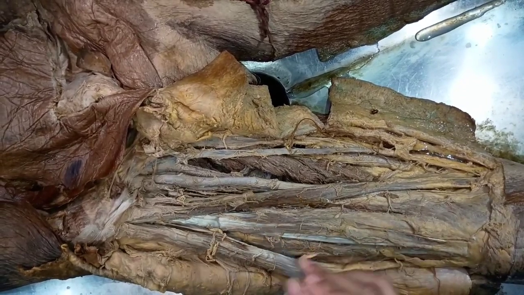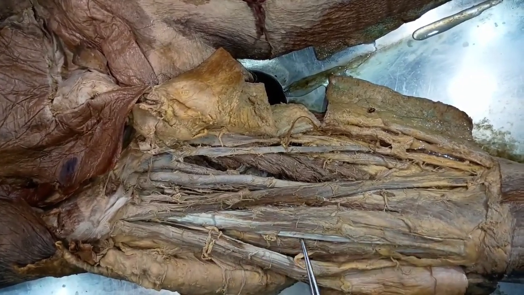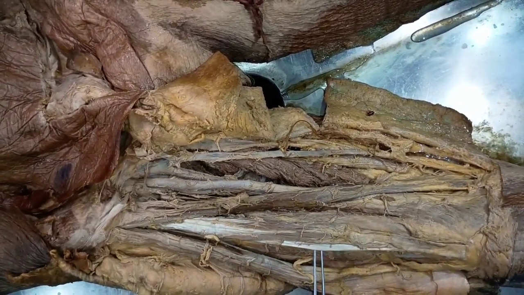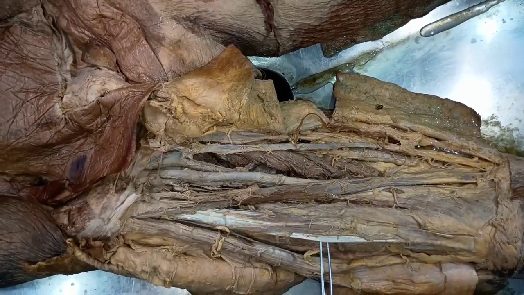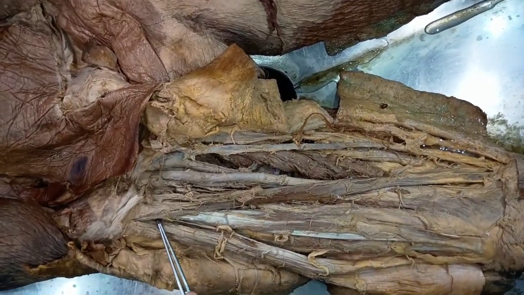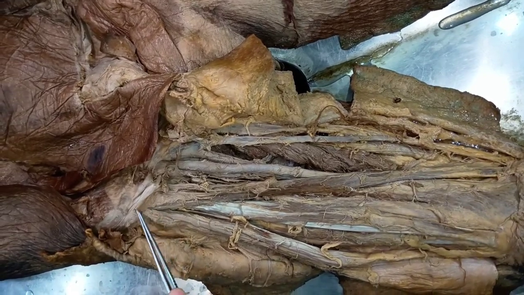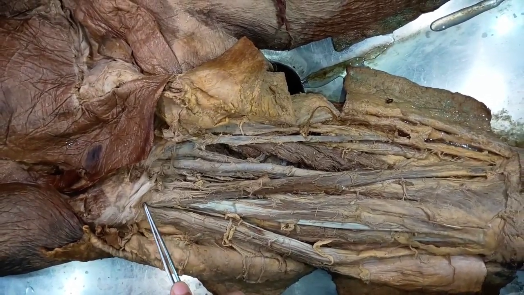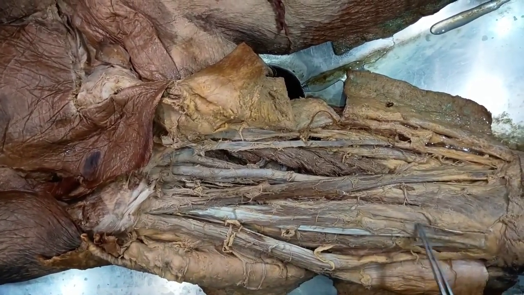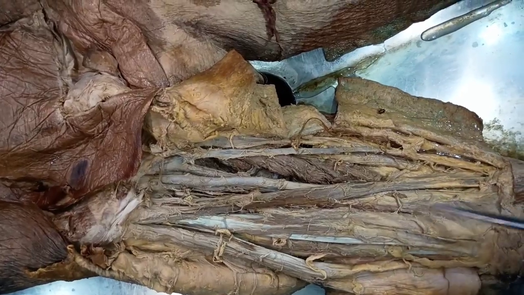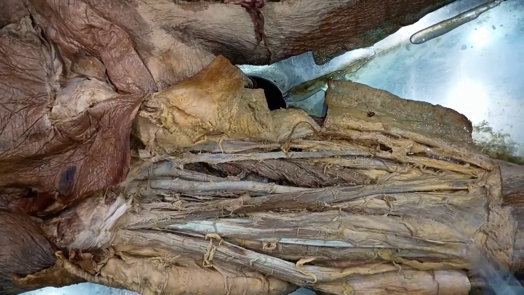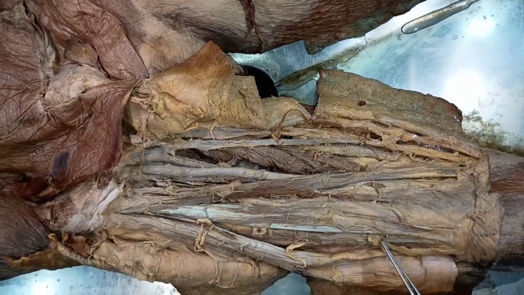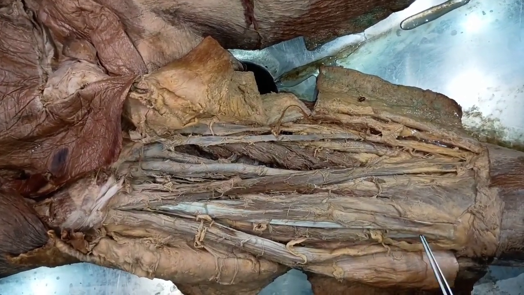So when we are talking about the lateral aspect, this superficial most muscle that we are finding is the rectus femoris. This is coming from the anterior inferior iliac spine, and sartorius was coming from the anterior superior iliac spine. Now, if this is the rectus femoris, medial to this is the vastus medialis. Lateral to it here is the vastus lateralis.